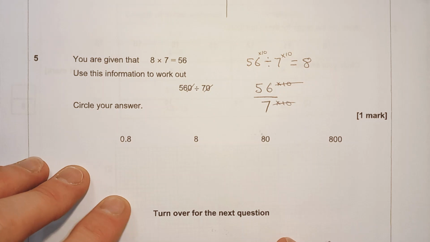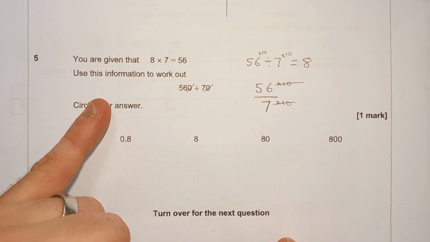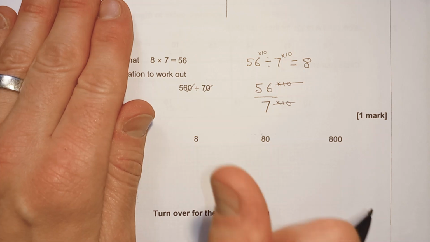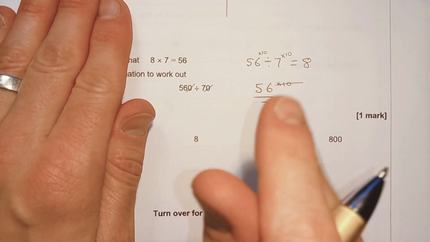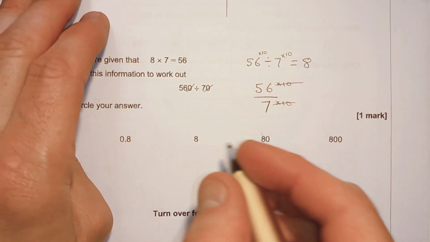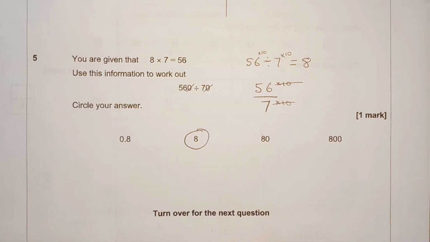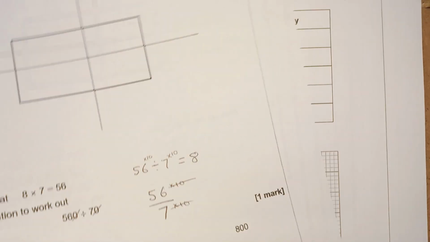And then you can go through your 7 times table. So 7, 14, 21, 28, 35, 42, 49, 56. So that's 8 times. So just with a few questions already in this paper, hopefully you've seen how knowing your times tables and being able to do them relatively comfortably really helps with these papers.